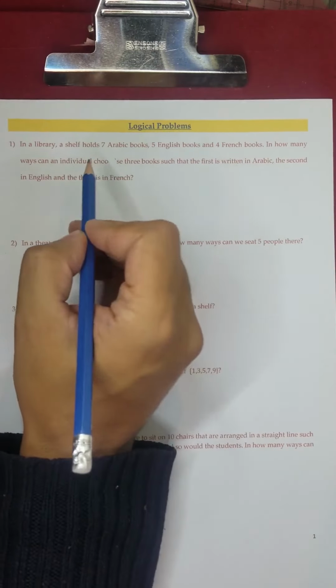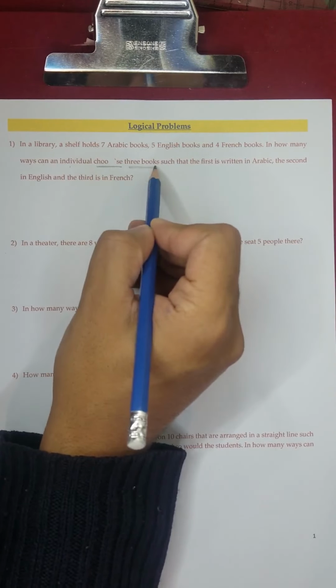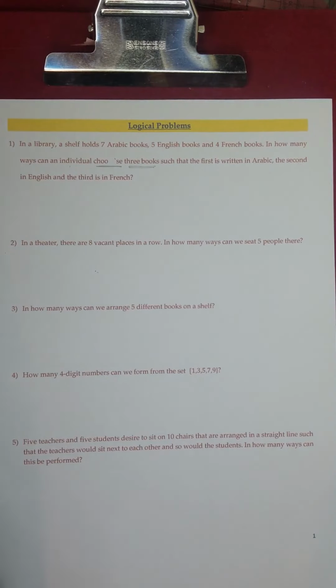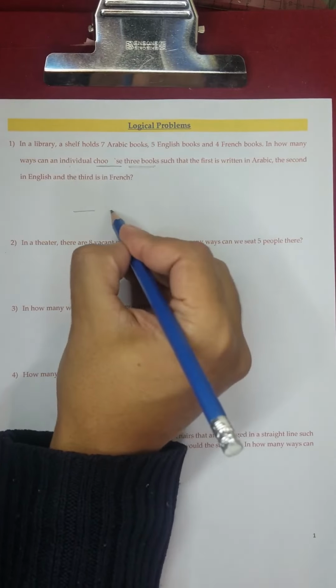Look, here we have an individual, and this individual is going to choose 3 books. So he is going to select the first book, take it out of the shelf, and then he is going to choose a second book, take it out of the shelf, and then he is going to choose a third book. So these are called actions, and we mainly have 3 actions in this question.